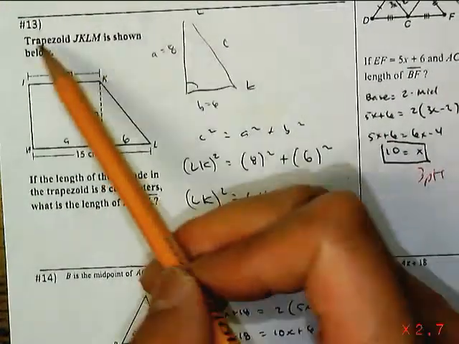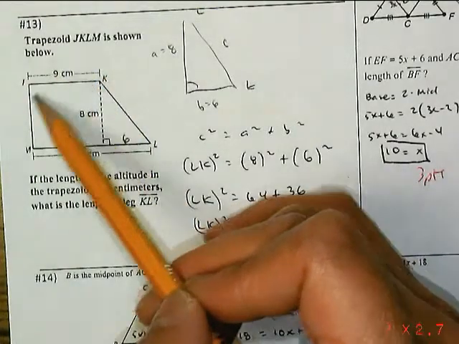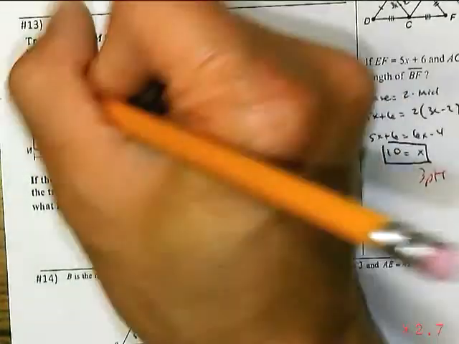Question number 13, trapezoid JKLM is shown below. JKLM. Sorry, letters got cut off a little bit.